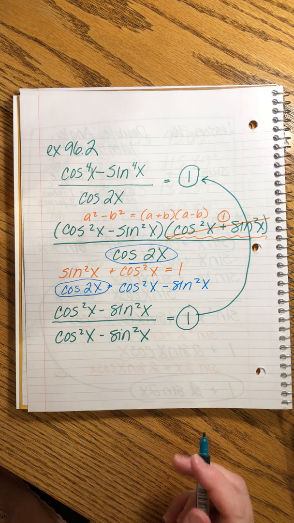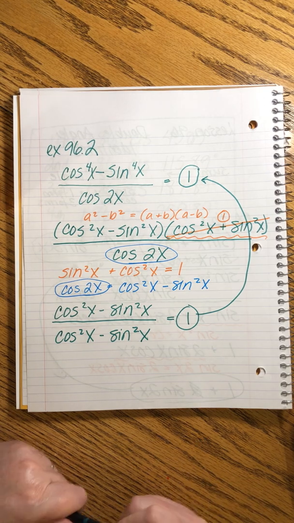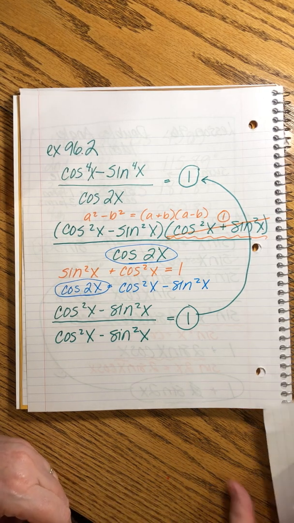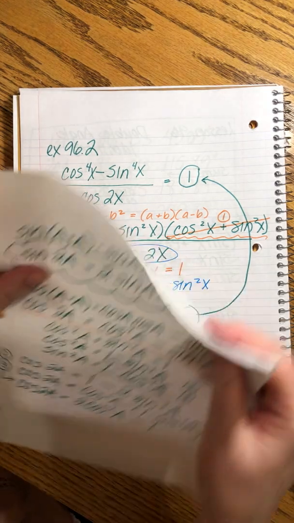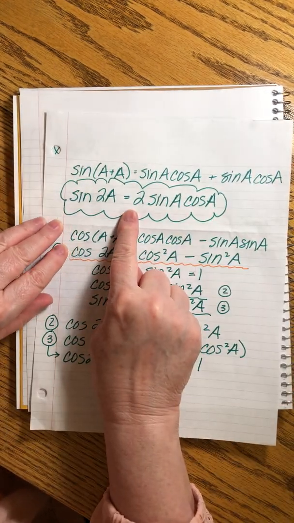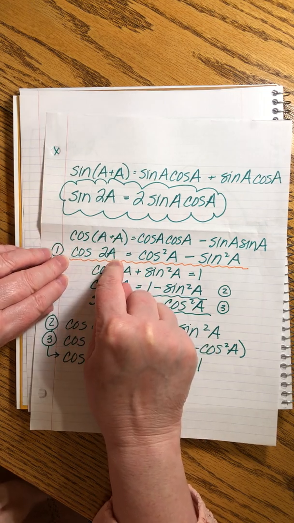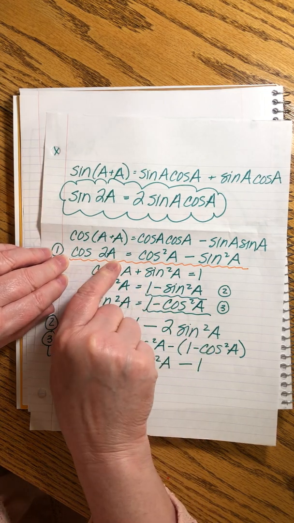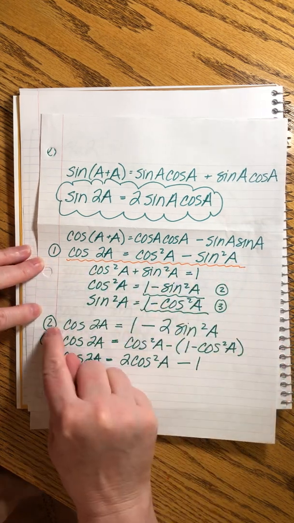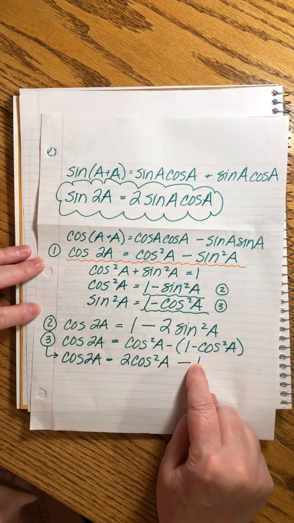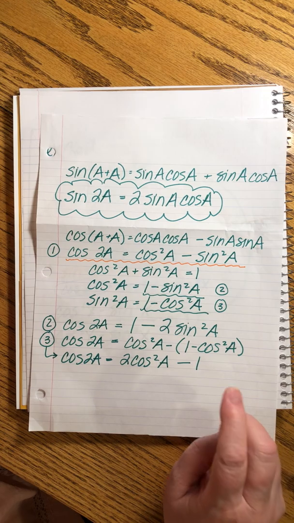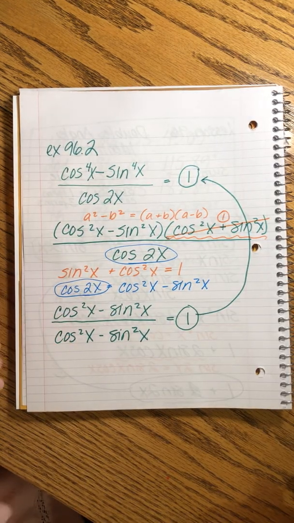So in the first example, we used the sine double angle, and we developed it here. Then in the second problem, we had to do the cosine double angle. And at first, we weren't sure which form we were going to need. So we developed 1, 2, 3 forms of it, and then looked to see which one made the most sense in our problem. That is lesson 96.